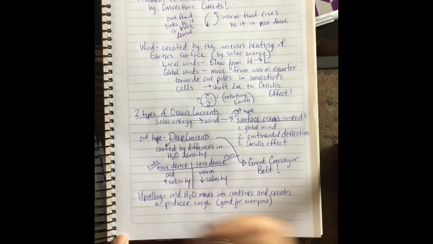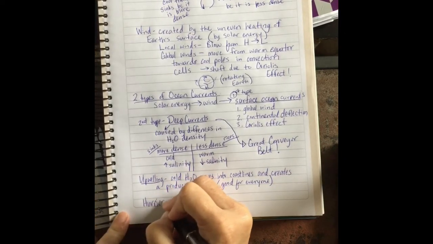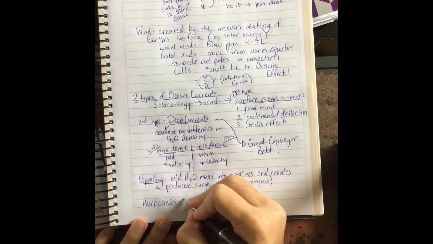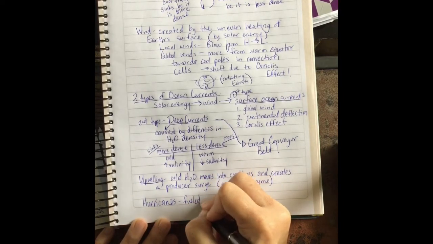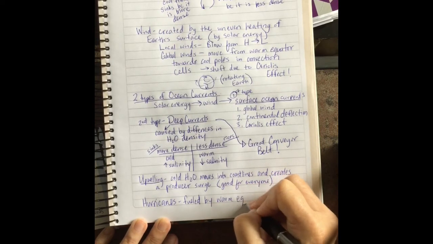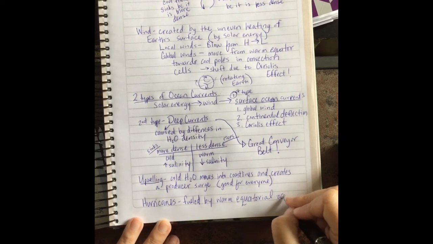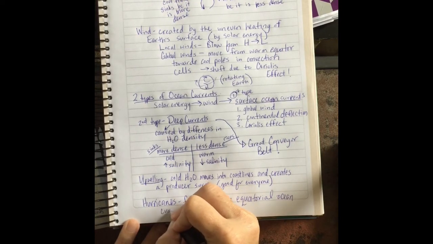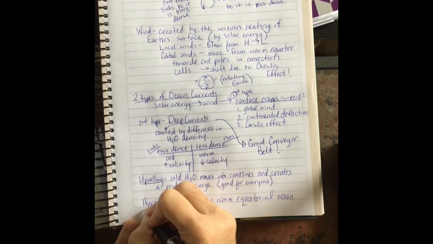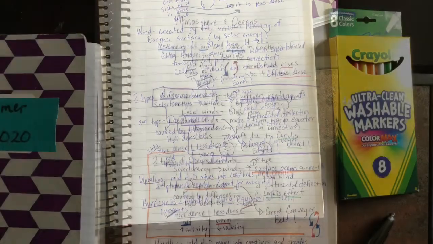And the last thing we're going to talk about is hurricanes. So hurricanes are fueled by warm equatorial ocean currents. And what happens is that warm water allows evaporation to occur. And as that warm air evaporates into the atmosphere, it starts circulating and these big storms are created.